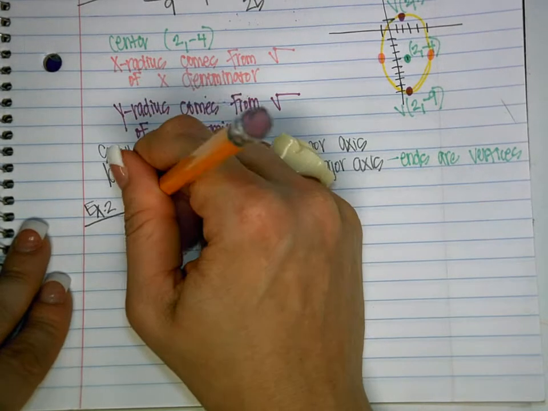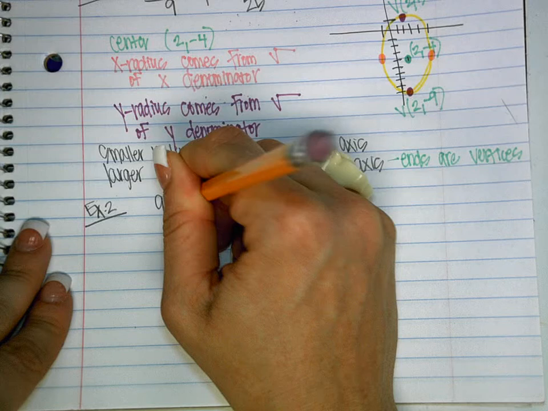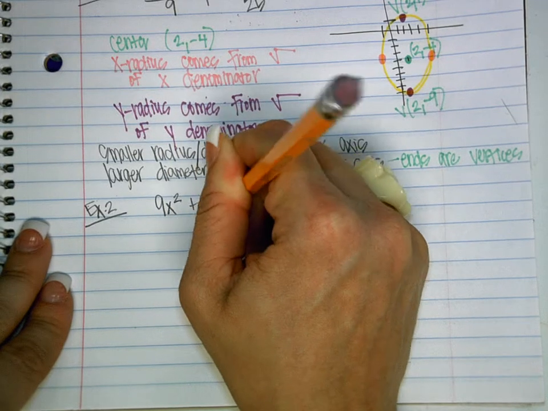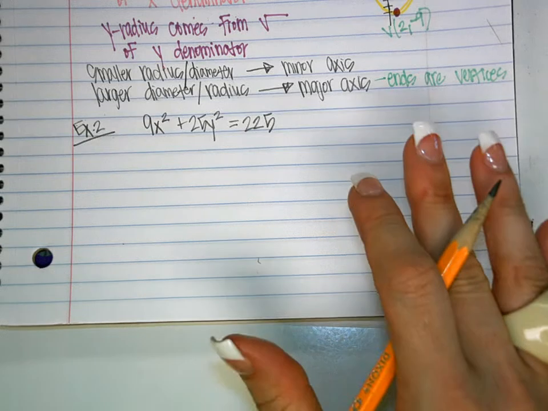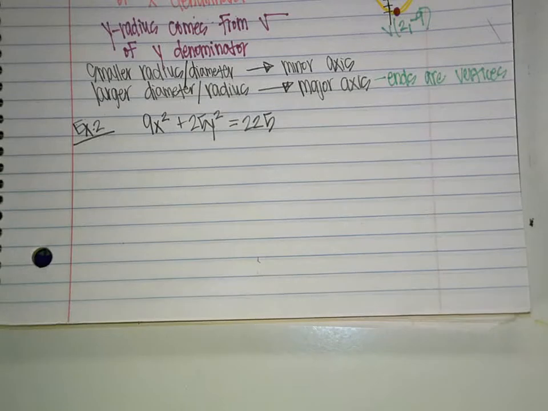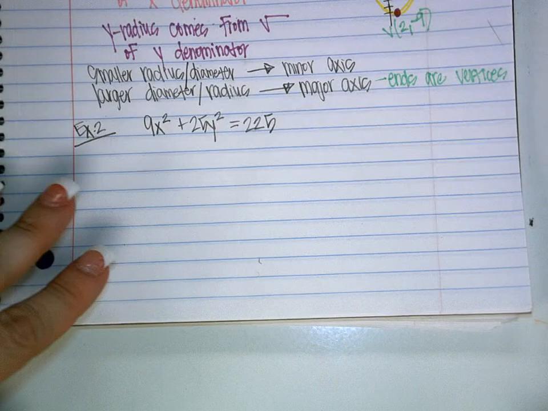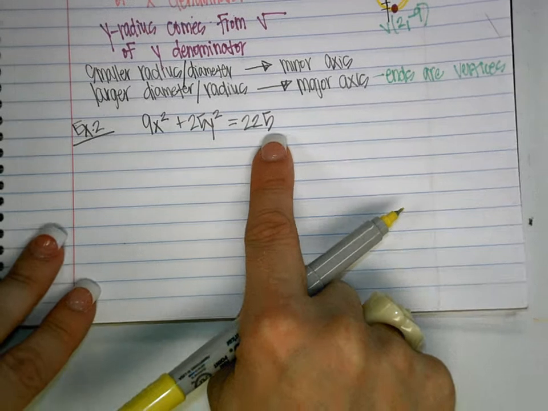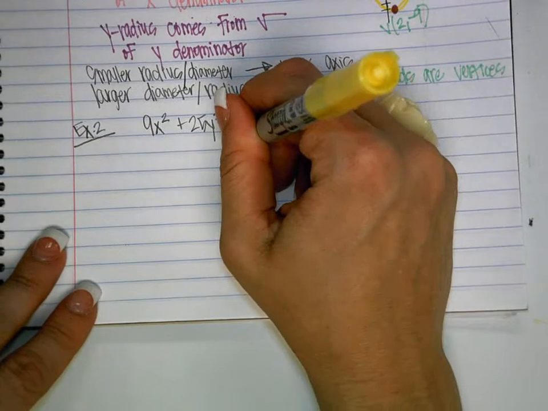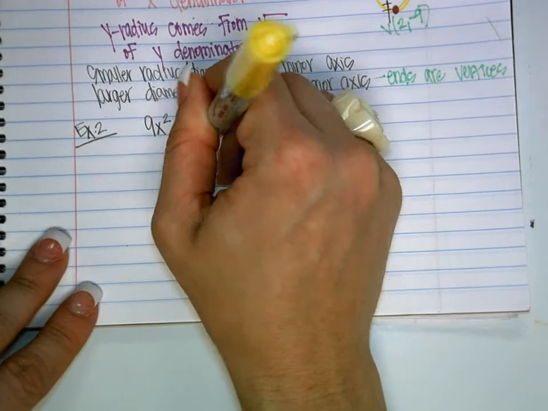Okay, try another one for number 2. I want you to try 9x squared plus 25y squared equals 225. What's my problem here? What does this have to be equal to before I can start sketching? And I'm still doing identify center, vertices, and sketch. Has to be equal to 1. So, what do I have to do to get it equal to 1? Divide by 225. Okay, divide all the parts by 225.